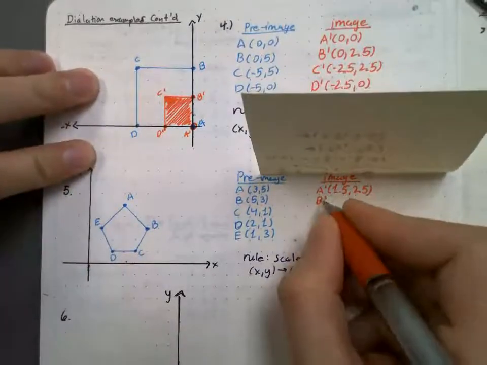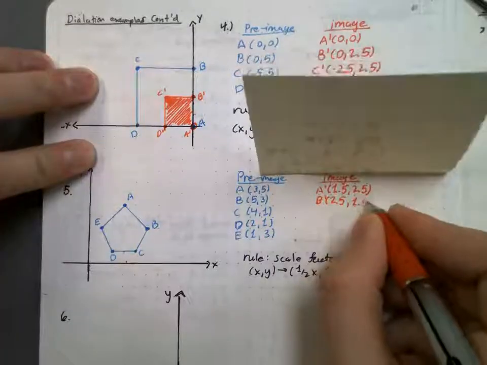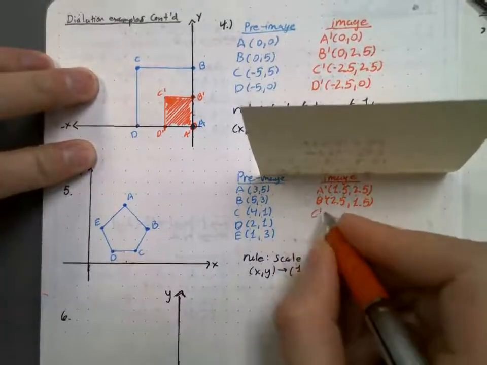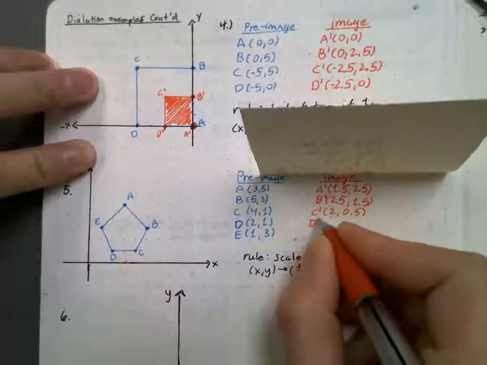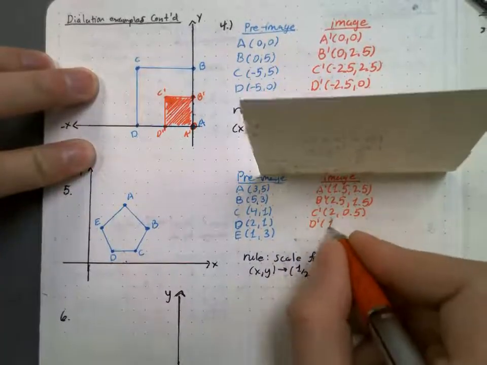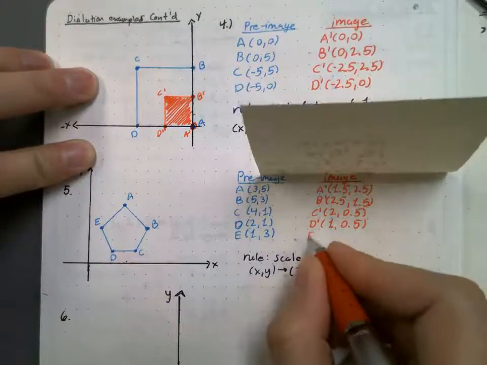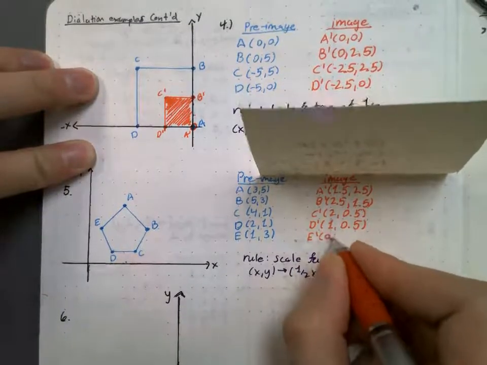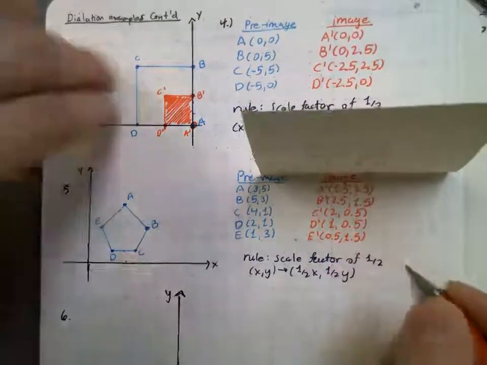So B prime will be 2.5 and 1.5. C prime will be 2 and 0.5. D prime will be 1 and 0.5. And E prime will be 0.5 and 1.5, right?